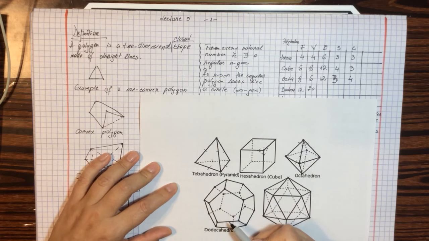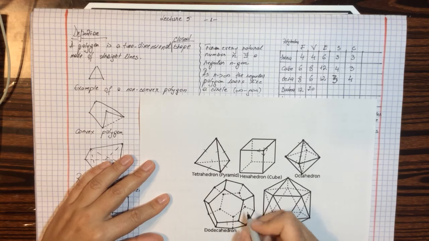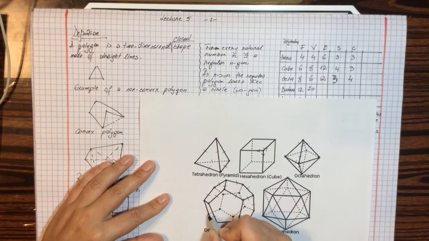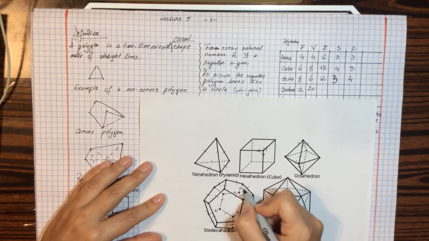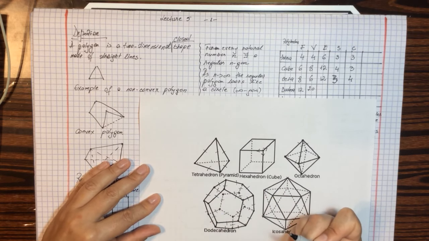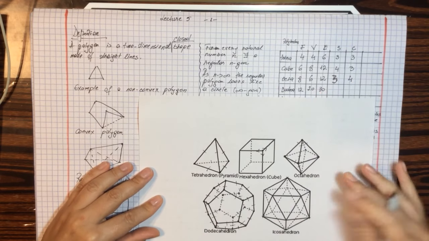1, 2, 3, 4, 5, 6, 7, 8, 9, 10, 11, 12, 13, 14, 15, 16, 17, 18, 19, 20, 21, 22, 23, 24, 25, 26, 27, and I'm missing 3. 27, 28, 29, 30. So there are 30 edges.